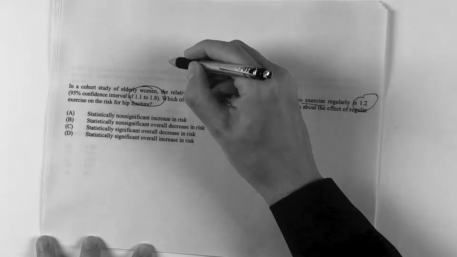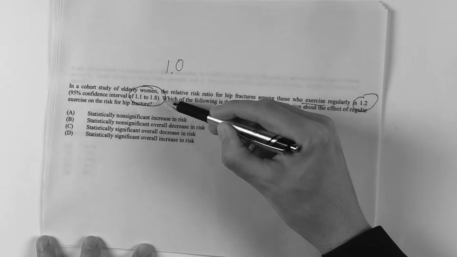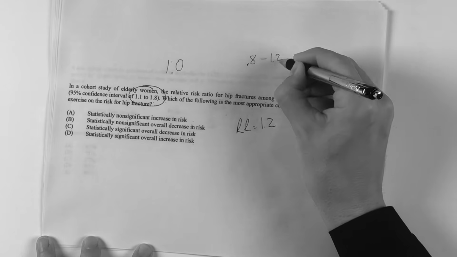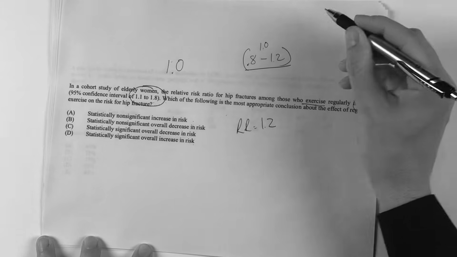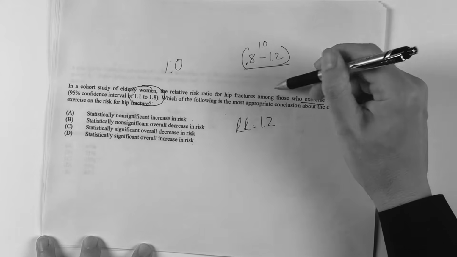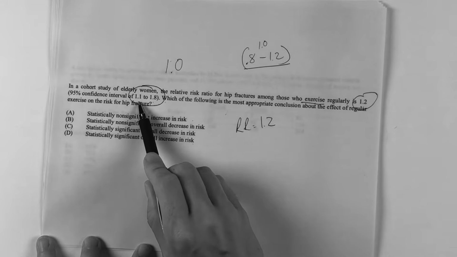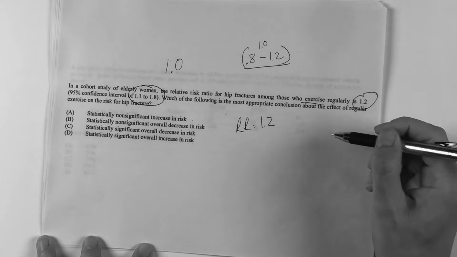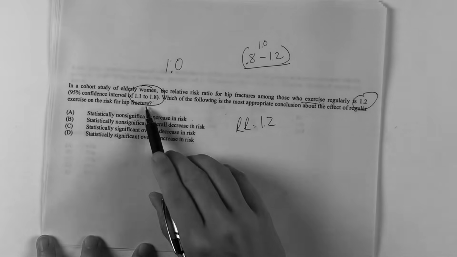We don't want it to contain 1.0, because if that confidence interval ever contains 1.0, so if it was like 0.8 to 1.2, we don't like that, right? Because somewhere in there, there was no difference between whether someone exercised or not. But what this is saying is that when data came back, you were either at a 1.1 to 1.8 times higher chance of having a hip fracture if you exercised. 95% confidence interval. So what does that data mean?